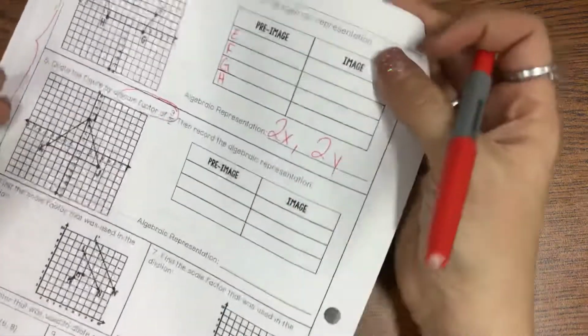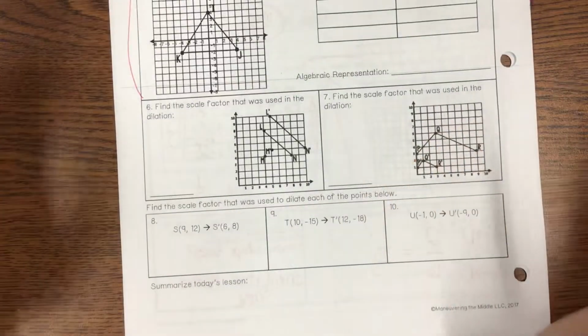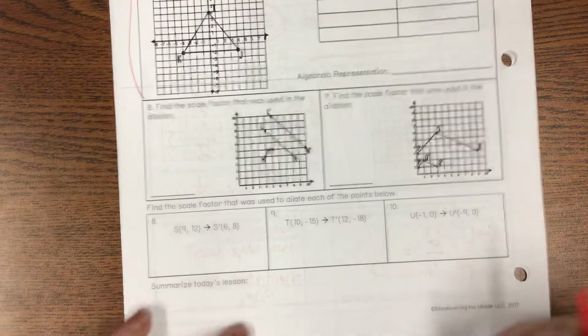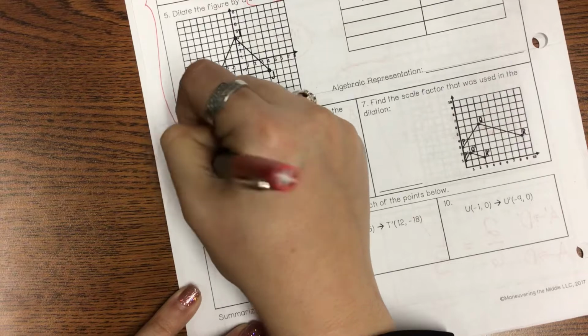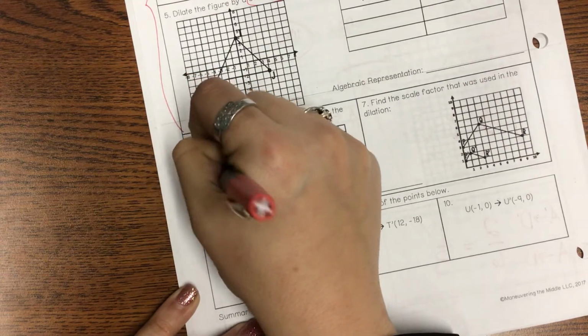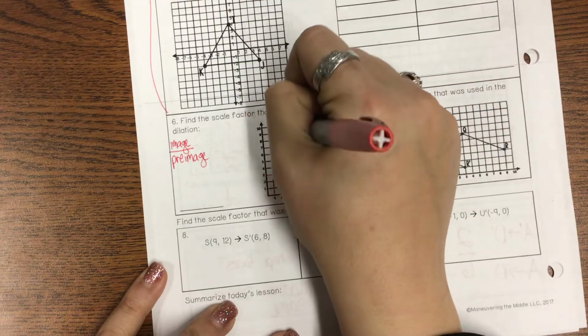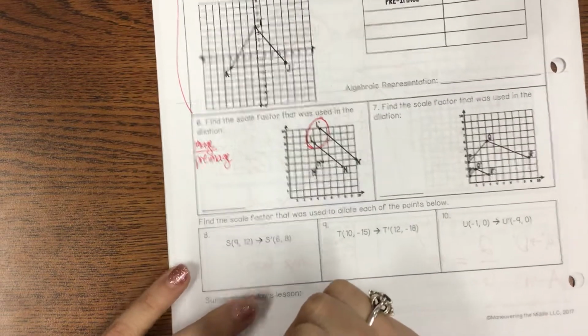So when I'm looking at these, I'm just going to pick one point. It doesn't matter which of these letters I choose, I'd get the same thing. But I want image over pre-image, and I'm only going to deal with my L's, just because I kind of like this.